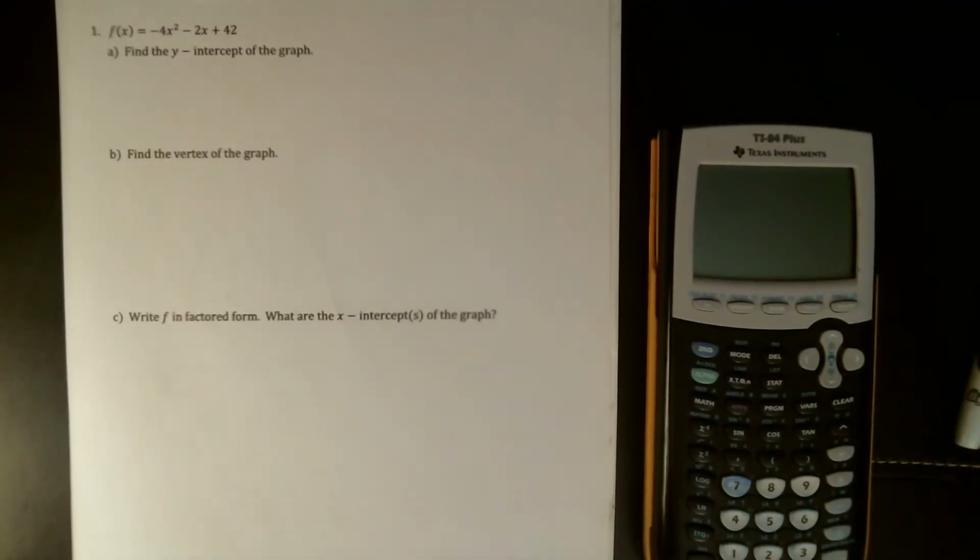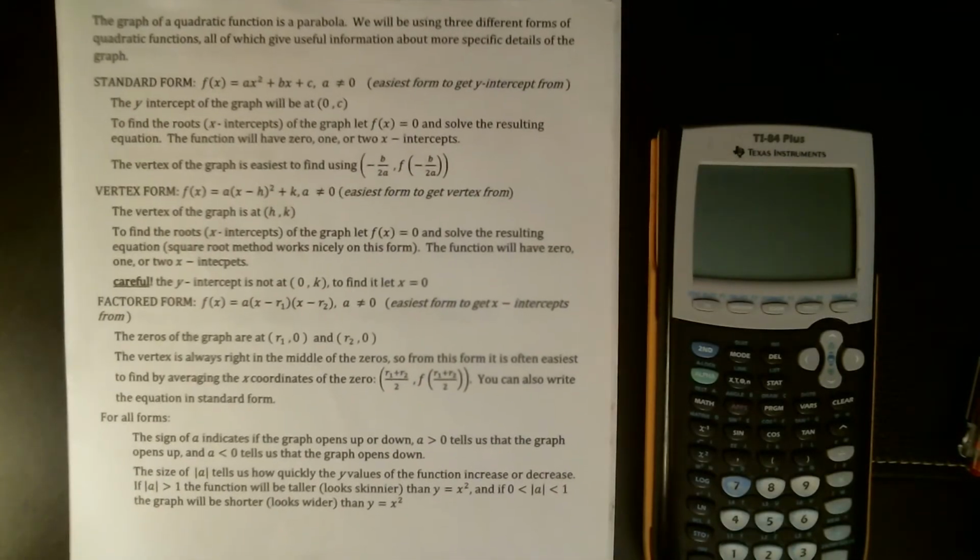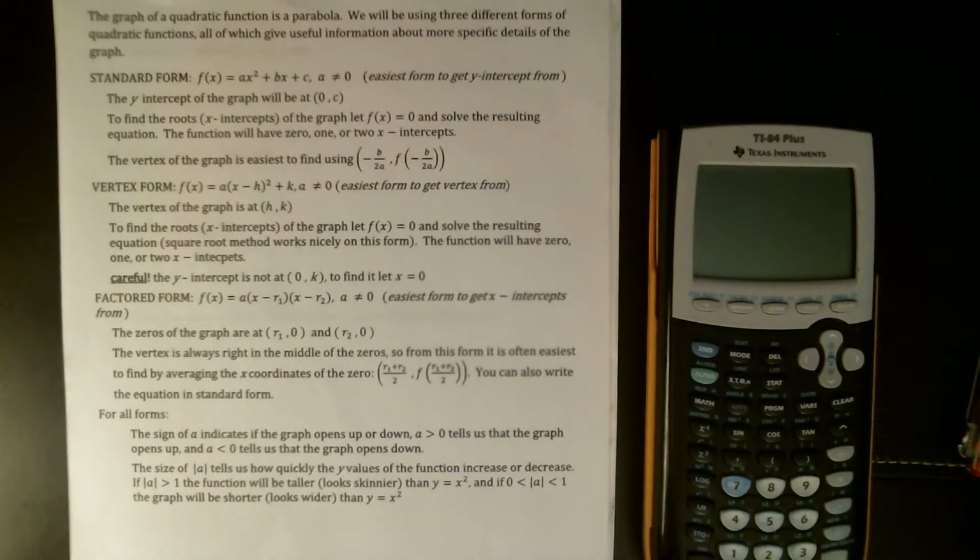Hi everyone. In this video we're going to work on some of what I hope is review about graphing quadratics. Let me actually show you this first. This is in the front of your quadratics packet, and this is just sort of a summary of some of the things that I would like you to know.